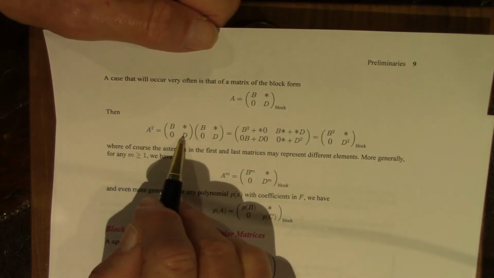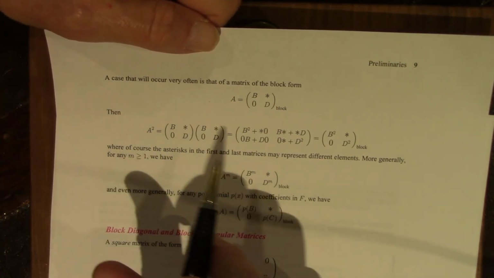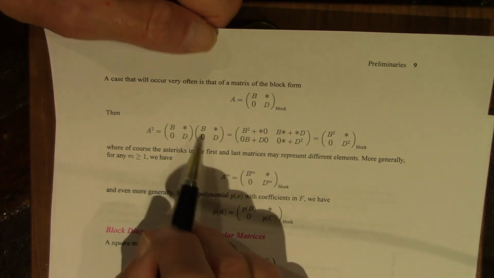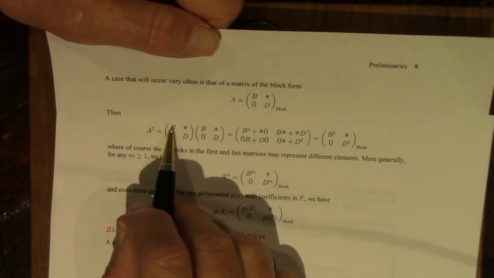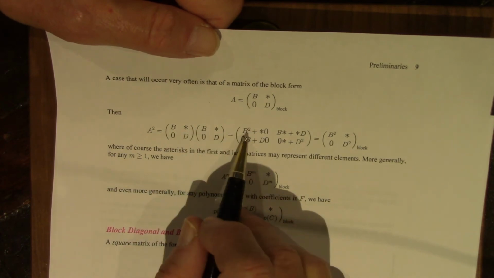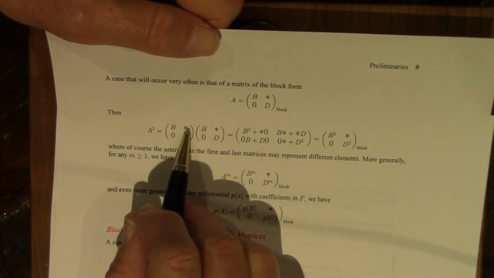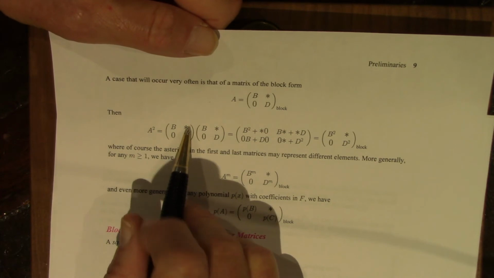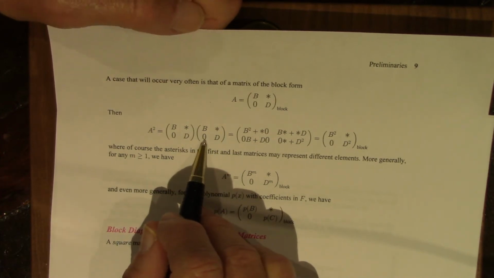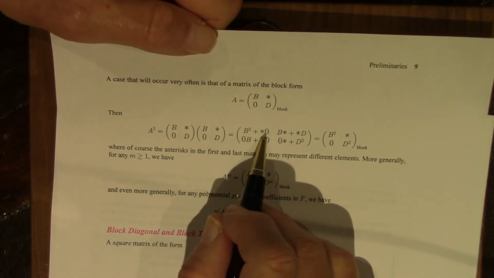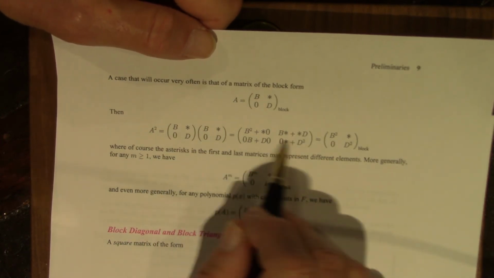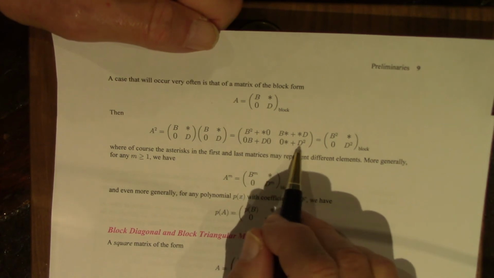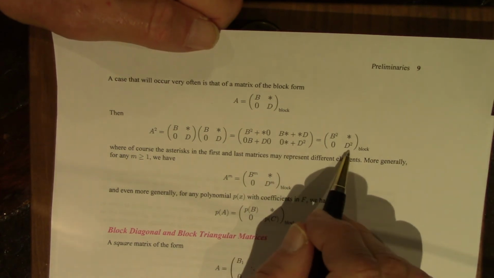If I square this matrix, then according to the formula we just discussed, I take this row times this column, it'll be b squared plus whatever this represents times the 0 submatrix. So I've written it this way, and then first row, second column, and so on. And when you clean this up, you will get this.